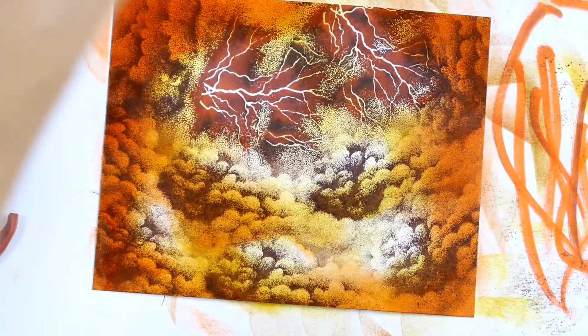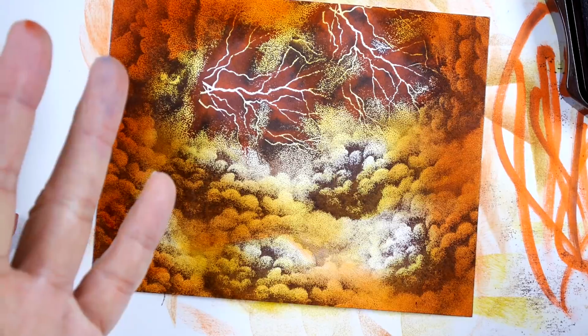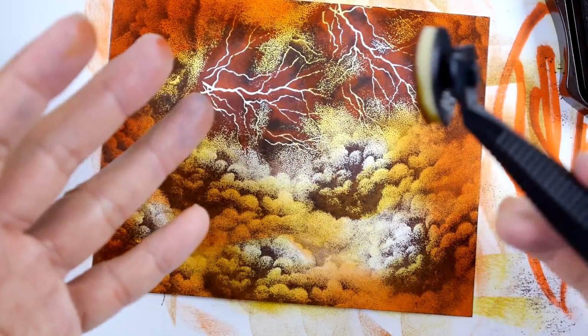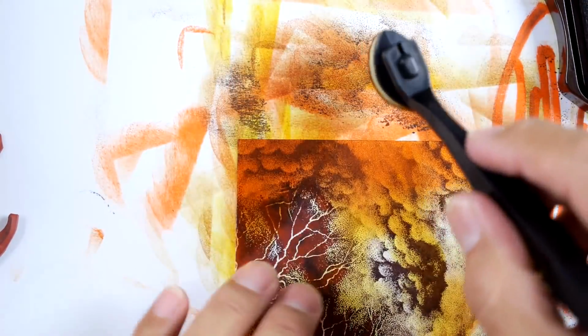Don't worry if yours isn't applying in thick layers as fully as mine. Just keep working it. We're going to add more imagery over the top of this, so if your cloud didn't blend in well over there or something like that, don't worry about it.